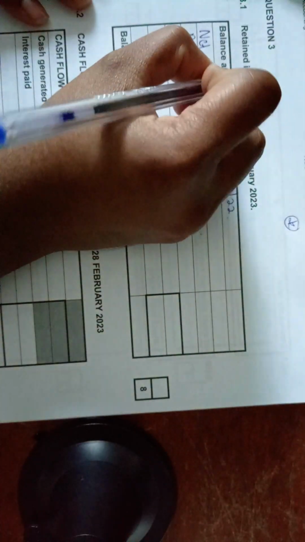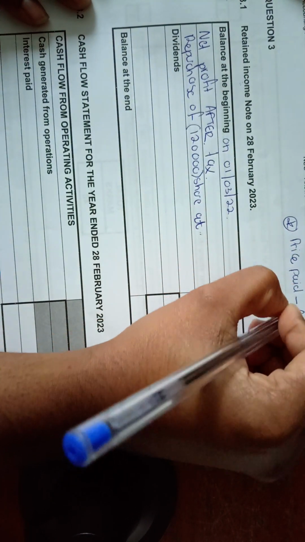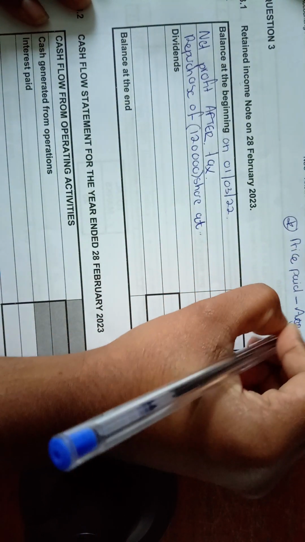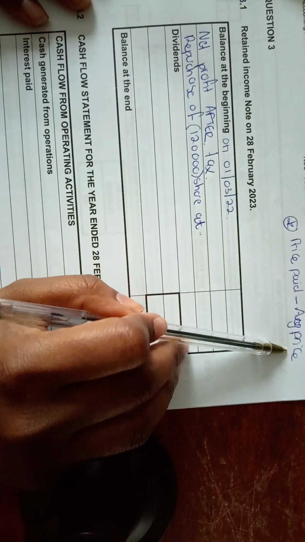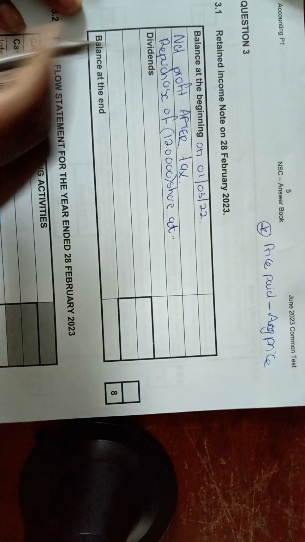Please note that for the retained income, we multiply the repurchase of 120,000 shares by the price that we actually paid minus the average price. We don't use the average price only, we don't use the price paid only, we work out the difference between the two and then we multiply it.